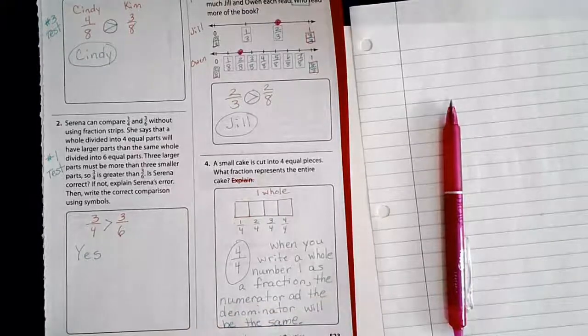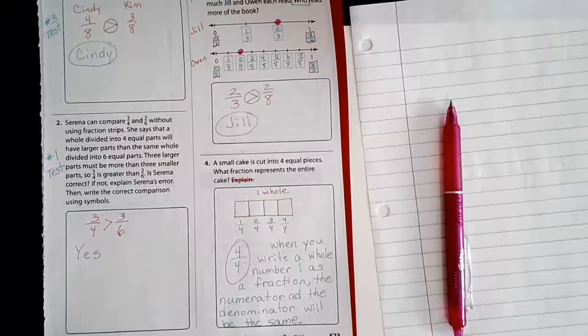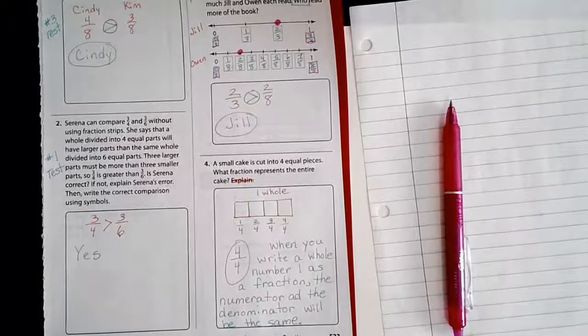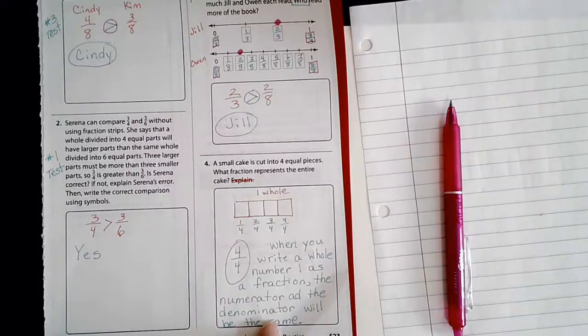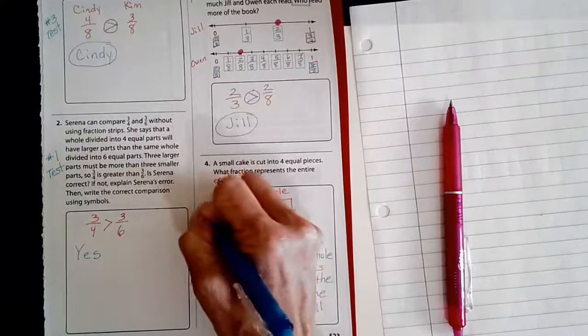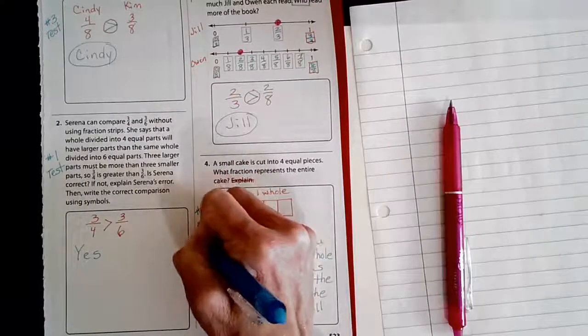Now, if that went too fast for you, please pause and make sure that you can get that whole hint written so that you're prepared for the test. Now, number 4 on the practice is like number 2 on the test.